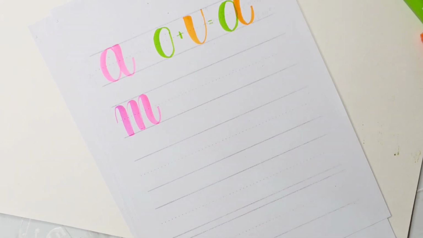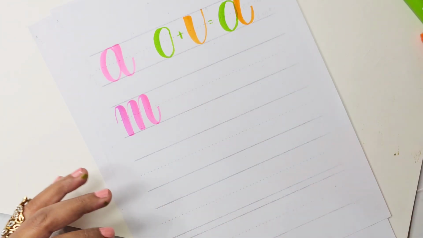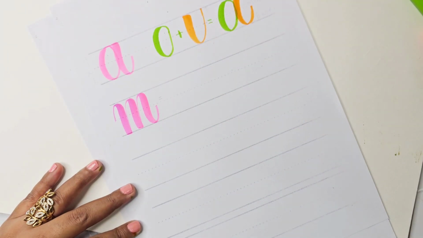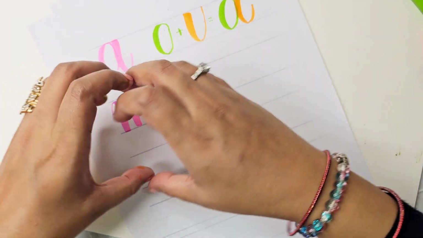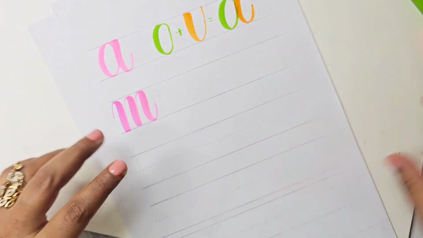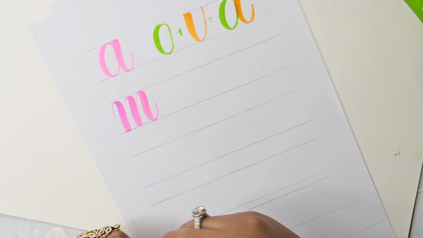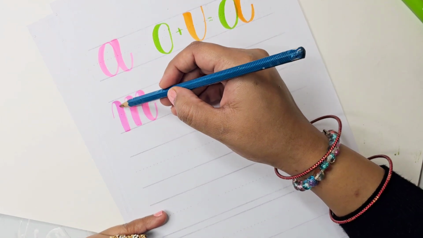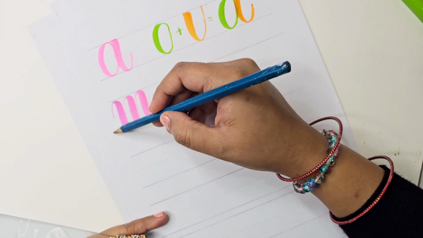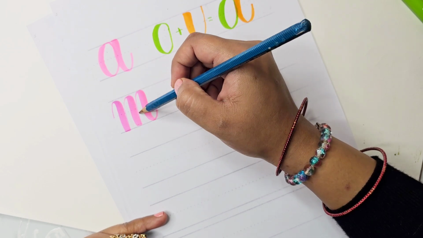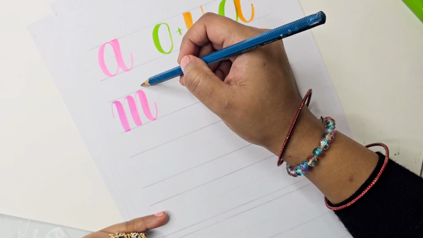Okay, so M is basically what? Let's try to figure out what M actually is. Let's just break this. Now you see this is how it looks. This is actually an overturn. Okay, this is an overturn, this is an overturn, and this is a compound curve.